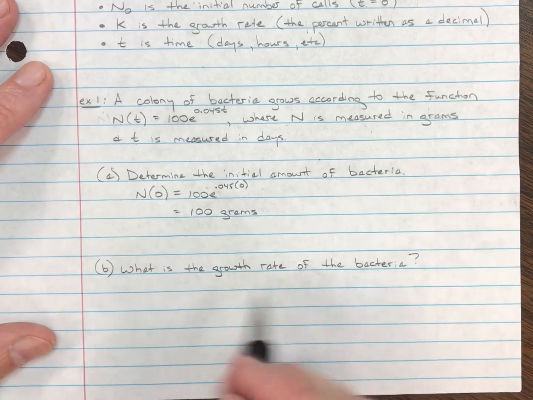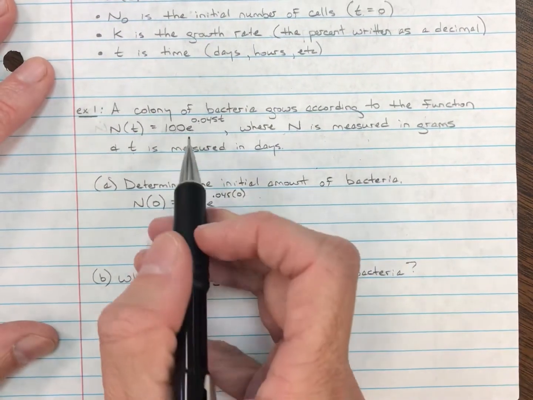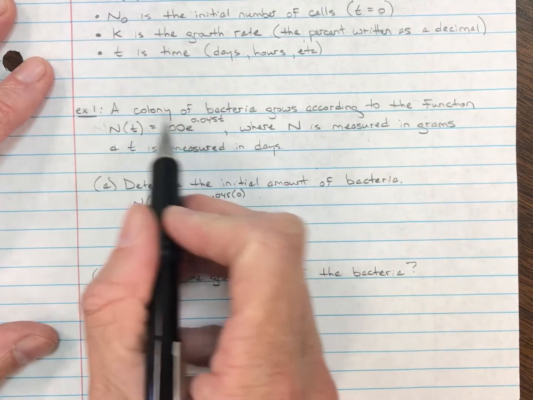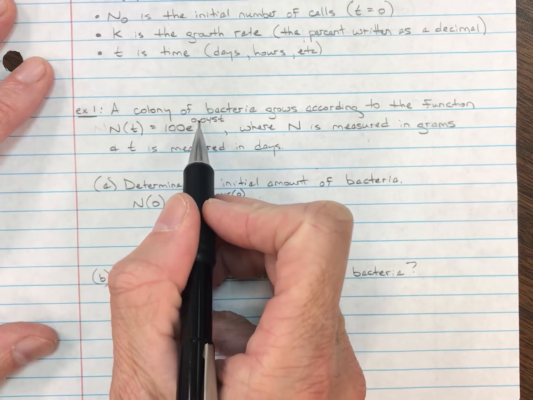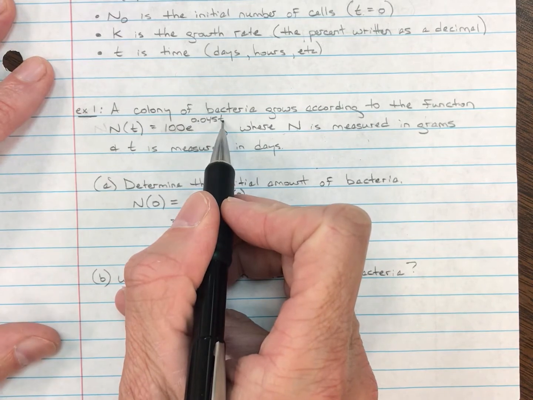Okay, letter B, what is the growth rate of the bacteria? Well, here is our function. The growth rate is the exponent part that comes before the t.